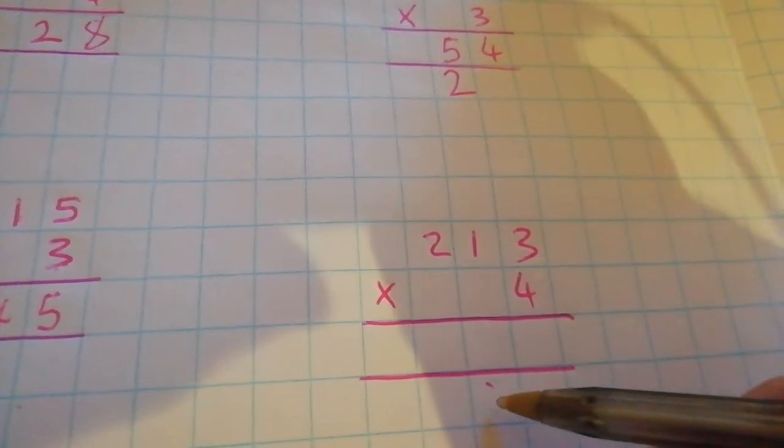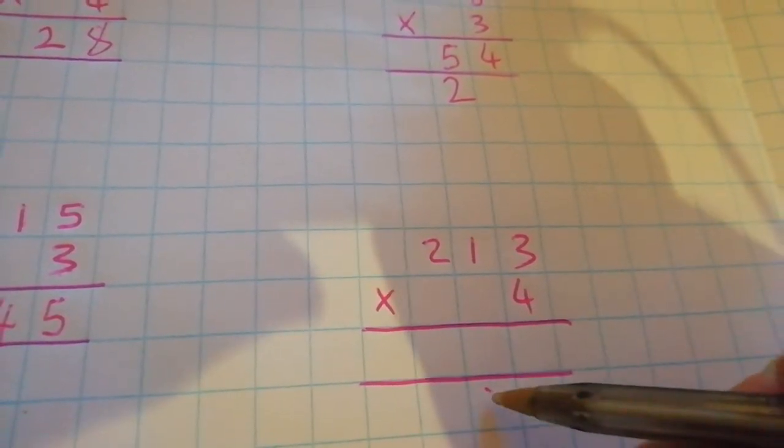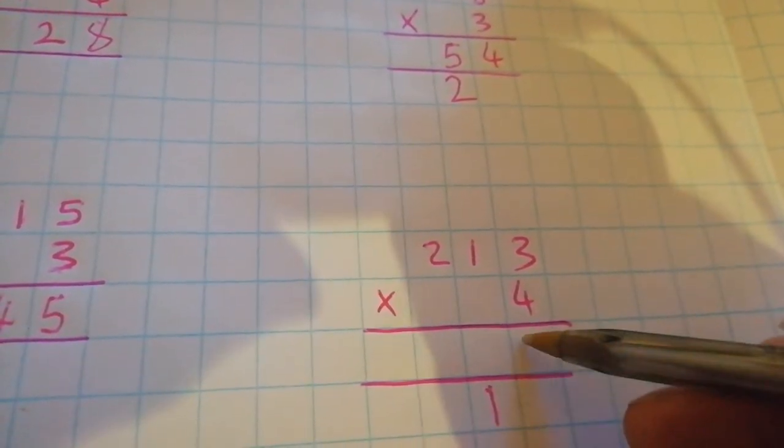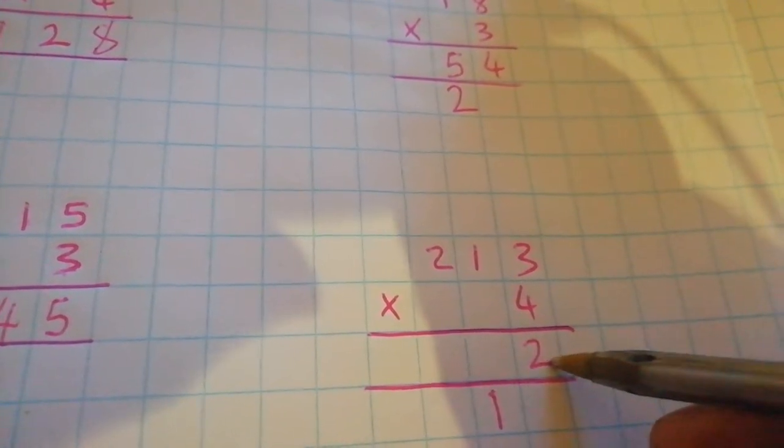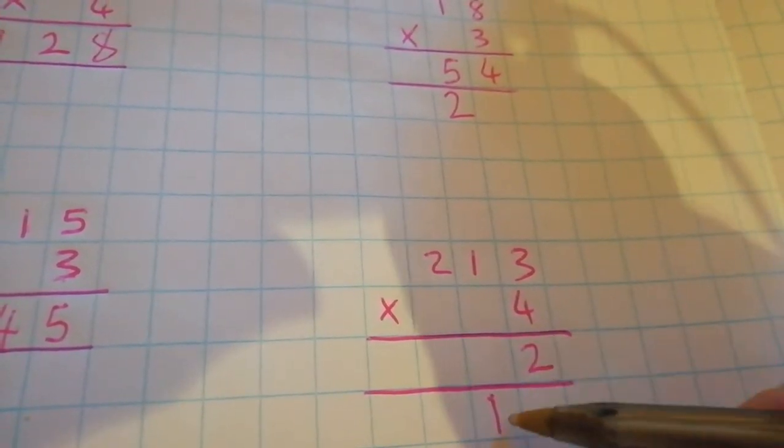Or do I put 1 here and the 2 there? Well, I just think, what does 12 look like? How do I normally write 12? I write 1 and 2 to make my 12. So it looks right diagonally.